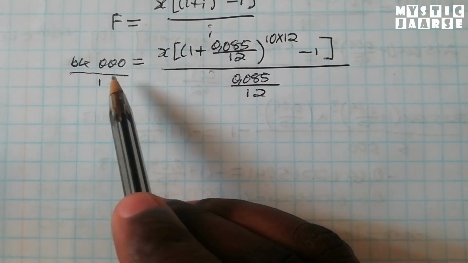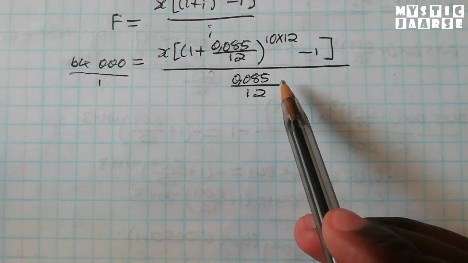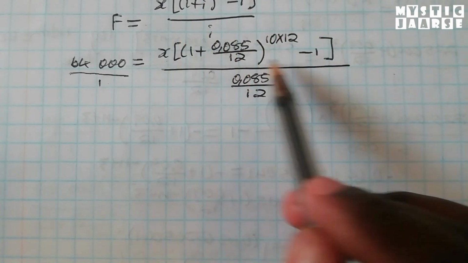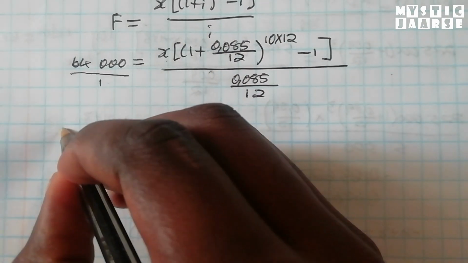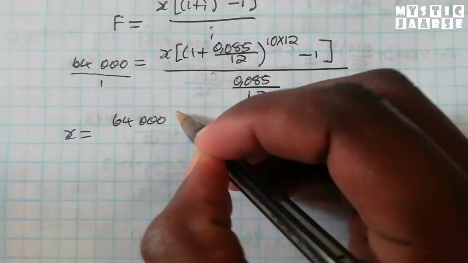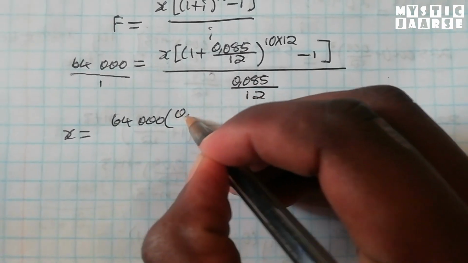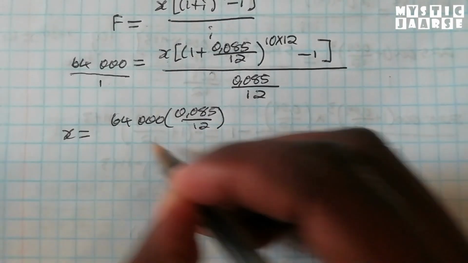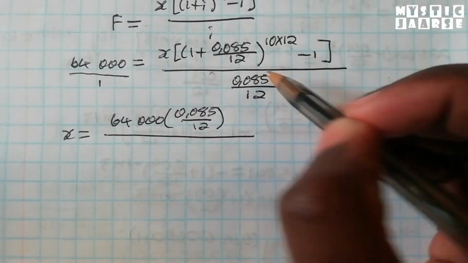I'm going to have 65,000 rands multiplied by this denominator divided by this in order to isolate x. So I'll be having x is equal to 65,000 rands multiplied by our denominator, 0.085 divided by 12, all divided by all of this.